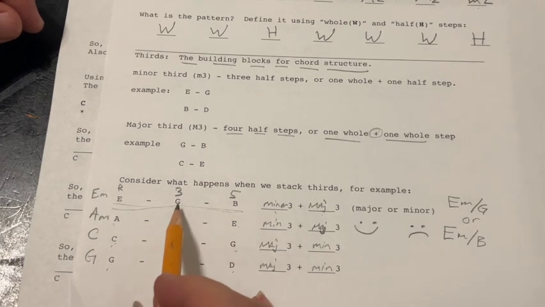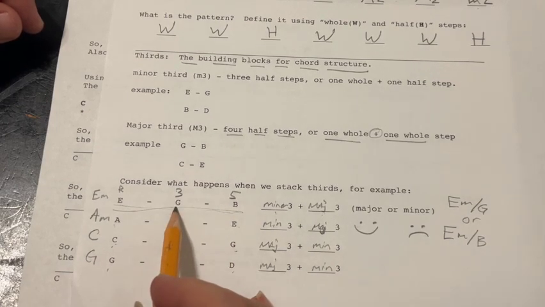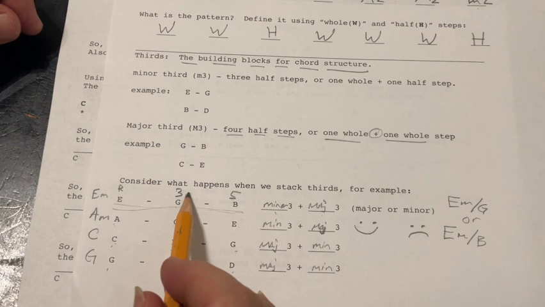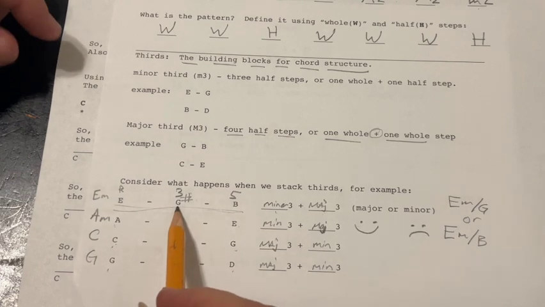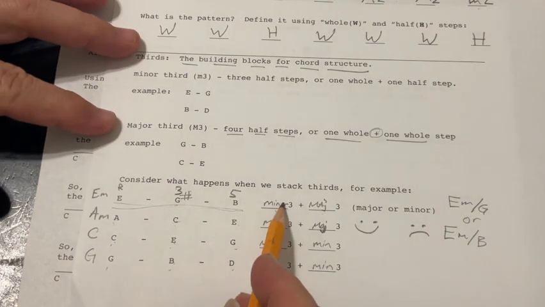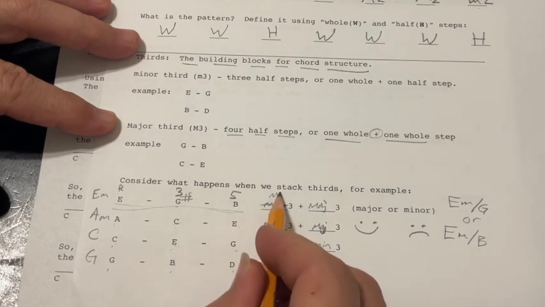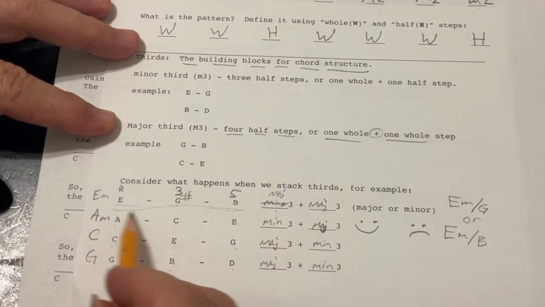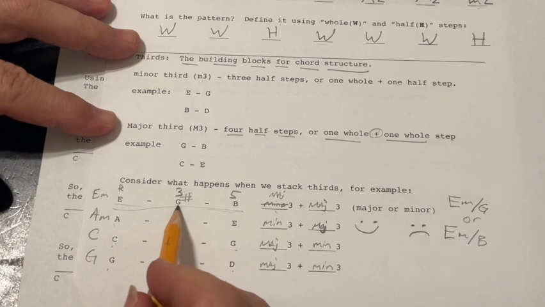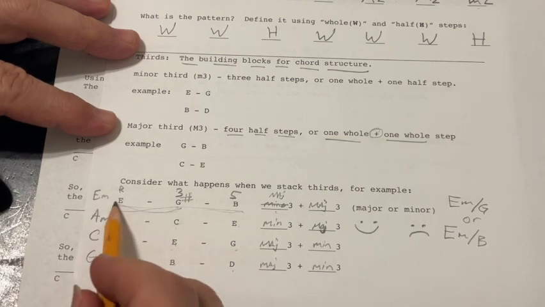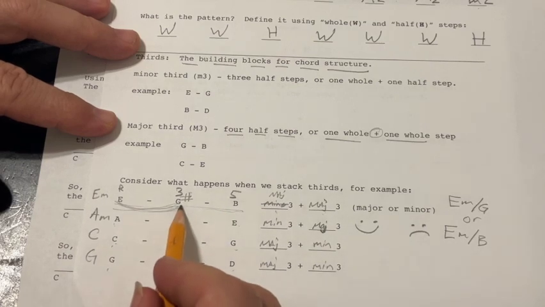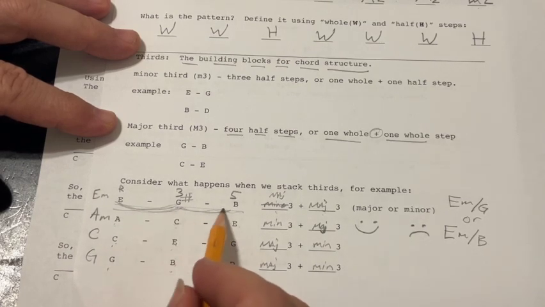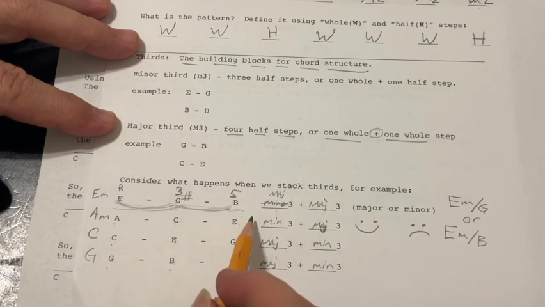So if I take the third of the chord, which is the G, and I raise it a half step, I can't mess with the E because that's my root. So if I raise that G to a G sharp, then that minor third now becomes a major third, right? And because I raised the G sharp, I've augmented the interval between E and G, now it's E to G sharp, and at the same time, I've diminished the interval between G sharp and B.